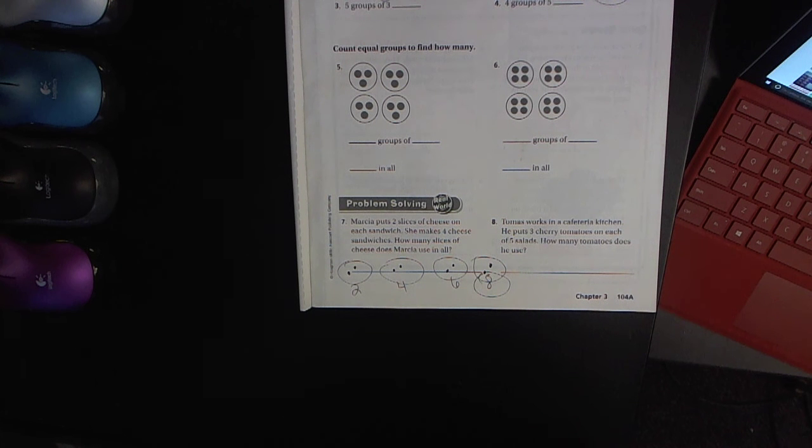All right, so that's pretty much it. This was lesson 3.1, count equal groups and skip counting, and hopefully it helps you understand the relationship between multiplication, adding, and that sort of thing.